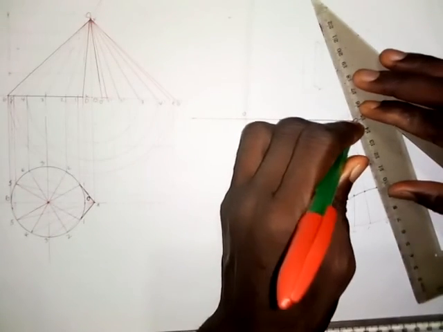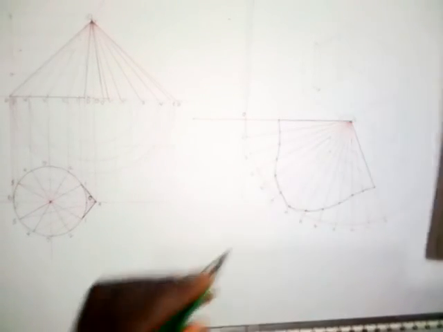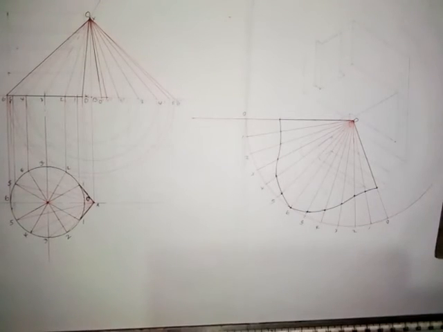So this shape that we have obtained is the surface development of an oblique cone. So this is the shape. So this is the surface development of an oblique cone. So as I've explained, it's as simple as I've explained it here. All you need to do is to practice and make sure you follow, you do it as I did it. You follow the steps that I followed or that I outlined here.